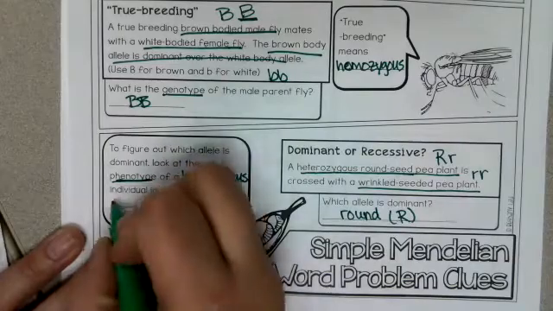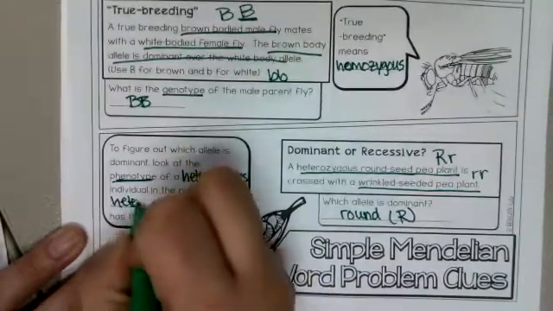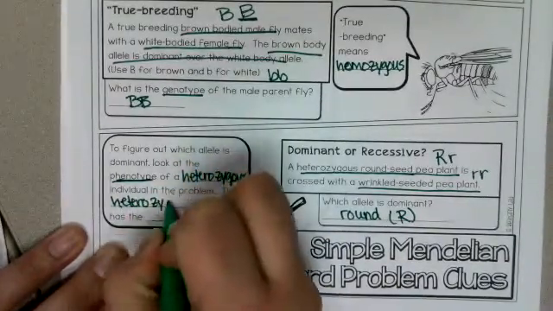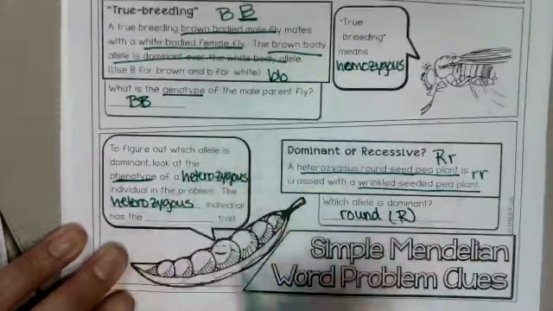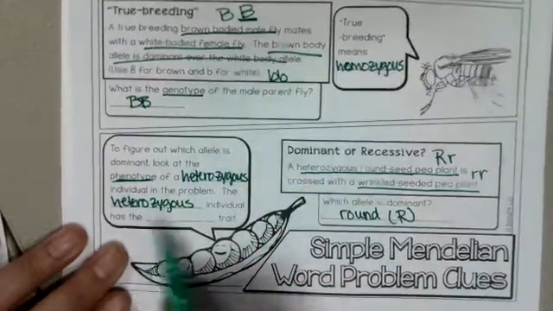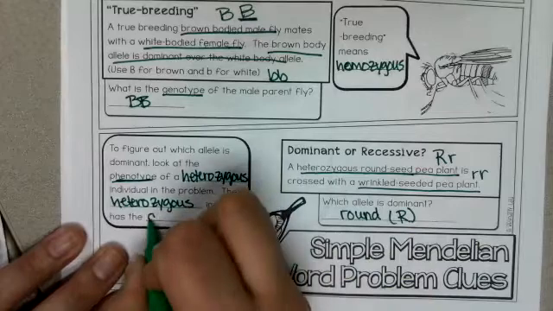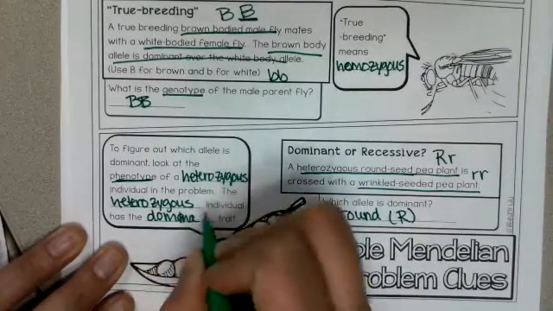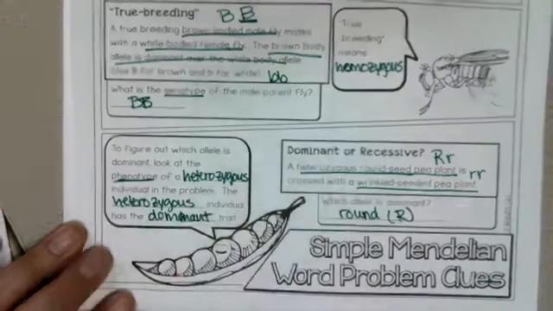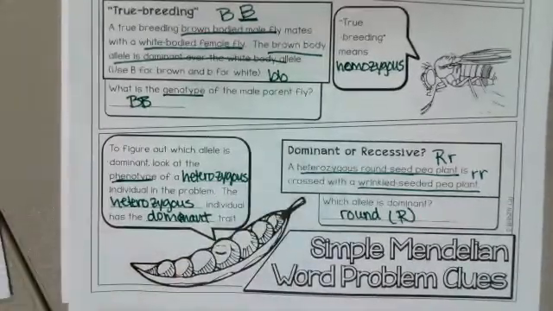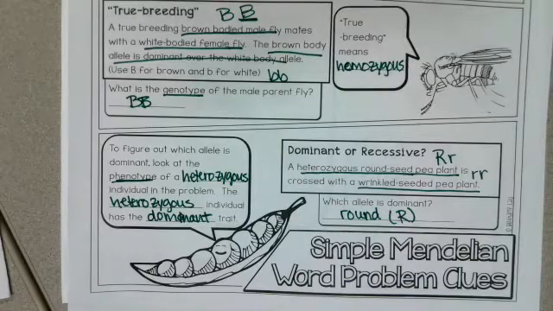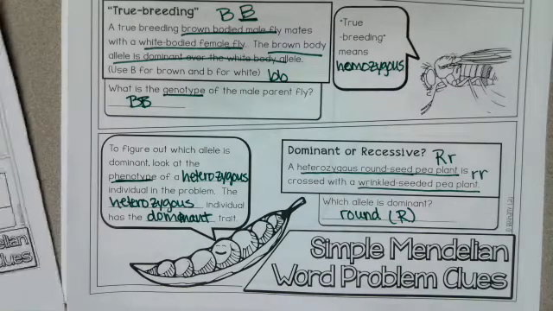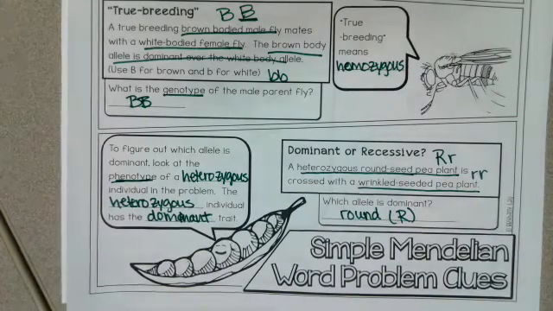The heterozygous individual is always going to show the dominant trait, not the recessive. Again, that's literally the definition of dominant and recessive. Dominant will always be the one that appears whenever it is in the presence of the other type of allele.